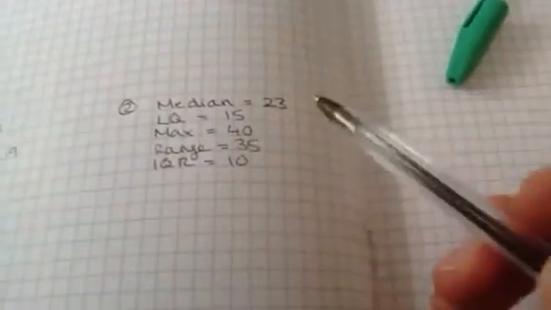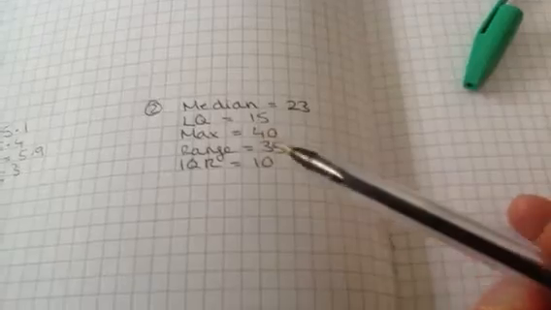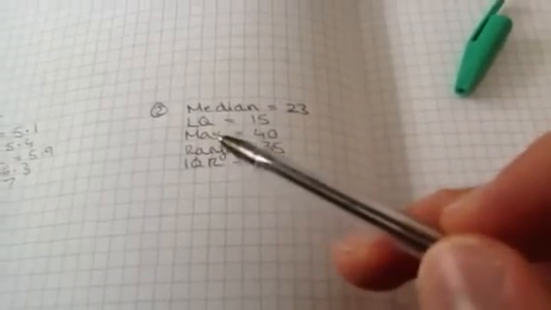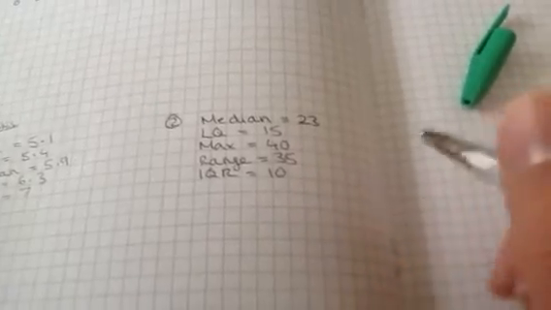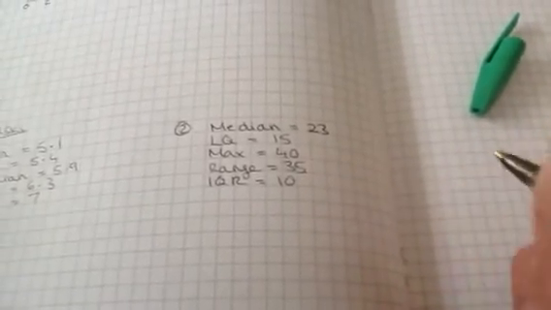As an extension question, I've given you some other numbers here, and you'll notice I haven't given you, for example, the minimum, so you have to think about how you work that out. So try those in your book and give me some feedback on the class forum about any questions you've still got.